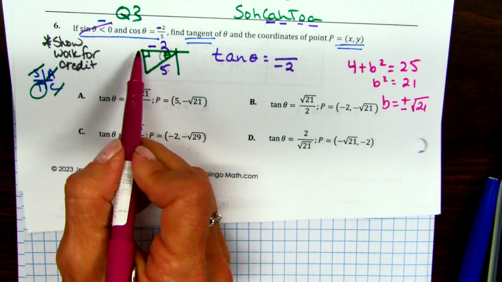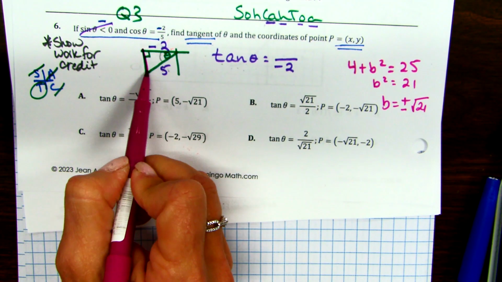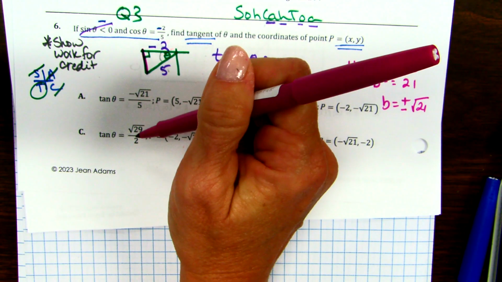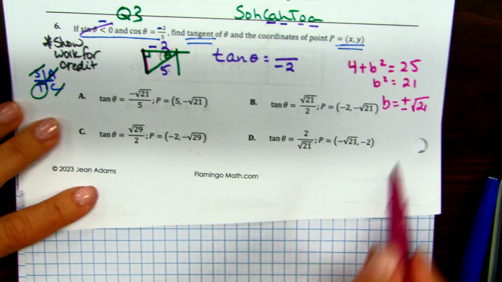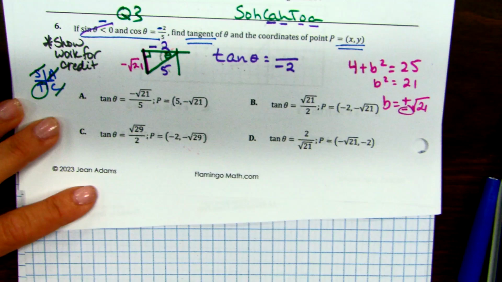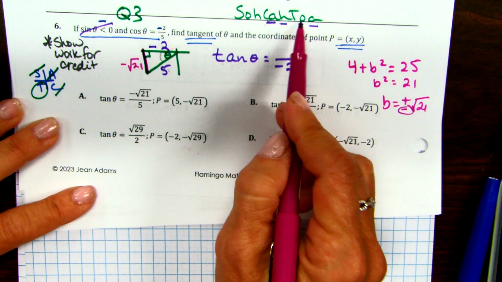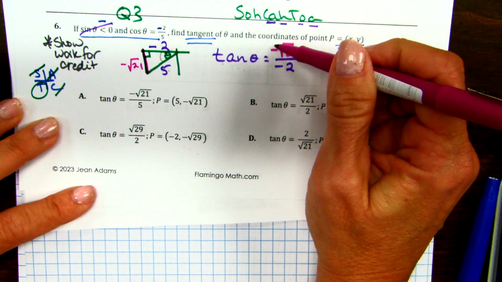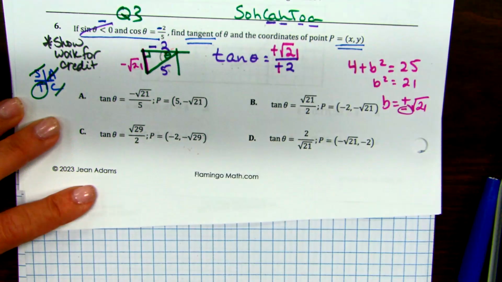We're in quadrant 3, and I'm going on this side of the triangle. And that's going down. Anytime we're in quadrant 3, when we go down, it's negative. So that's how I know that I'm going to use negative. So now I can fill in my opposite right here. And remember, when you have 2 negatives, they cancel out and become positive.